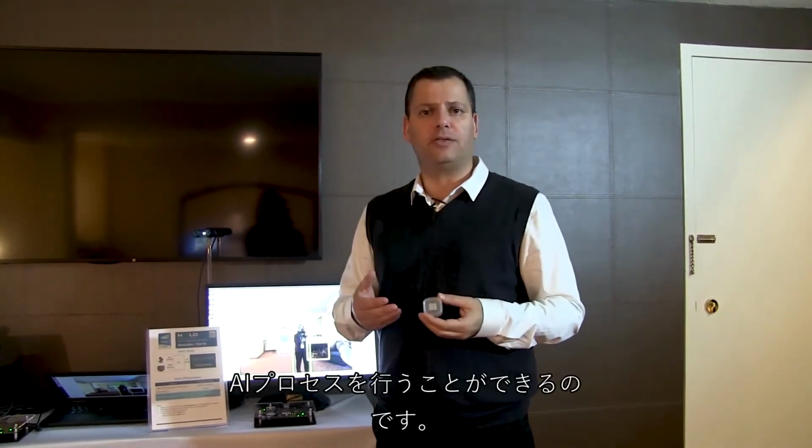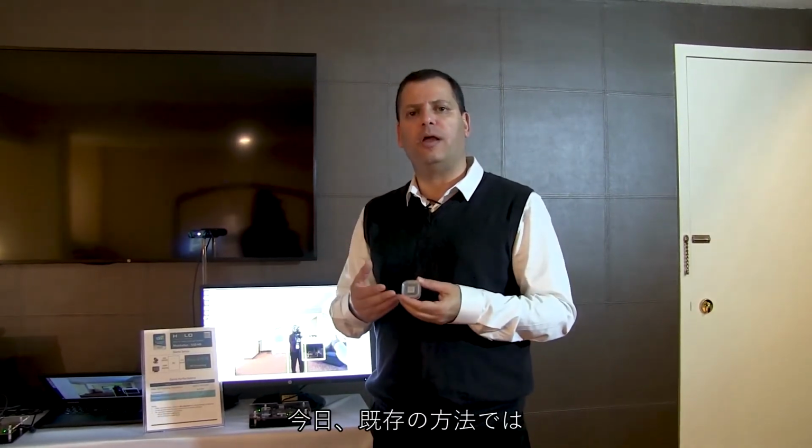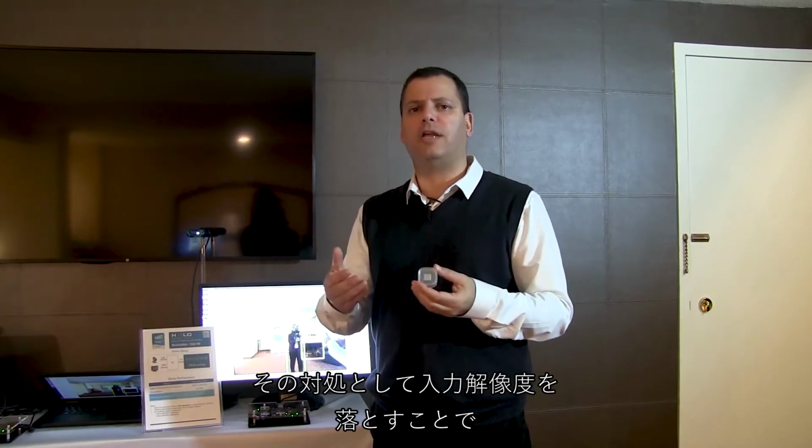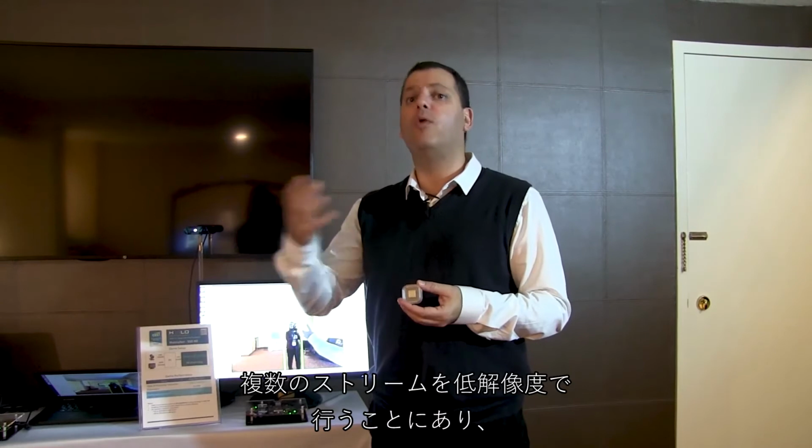One alternative is to go to a higher resolution, HD or Full HD, and do the AI processing. Today, the existing solutions are not able to accommodate the processing of Full HD or HD, and they downscale the input resolution in order to meet real time. In the case of Hailo, we don't need to downscale. We are able to work on the full resolution. And the second alternative, depending on the application, is to go to multiple streams with a lower resolution, and we will show it to you as well.